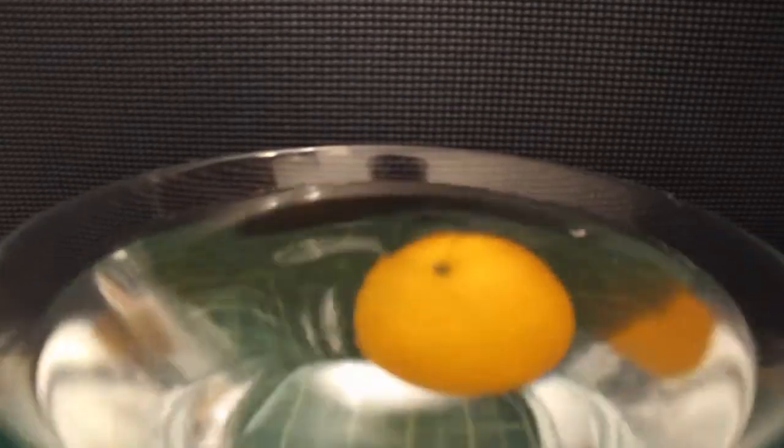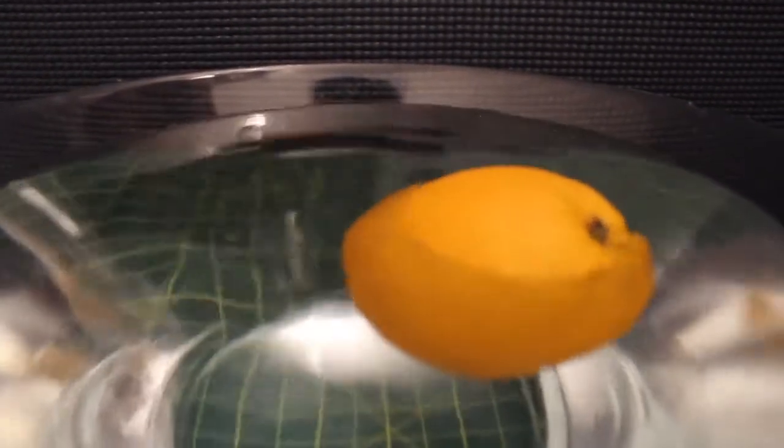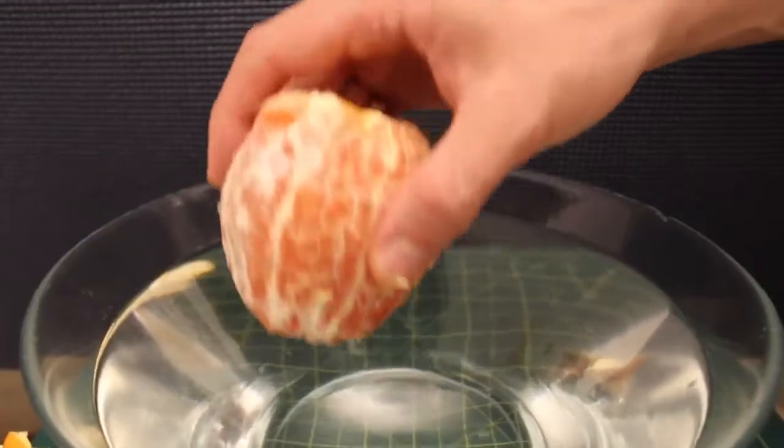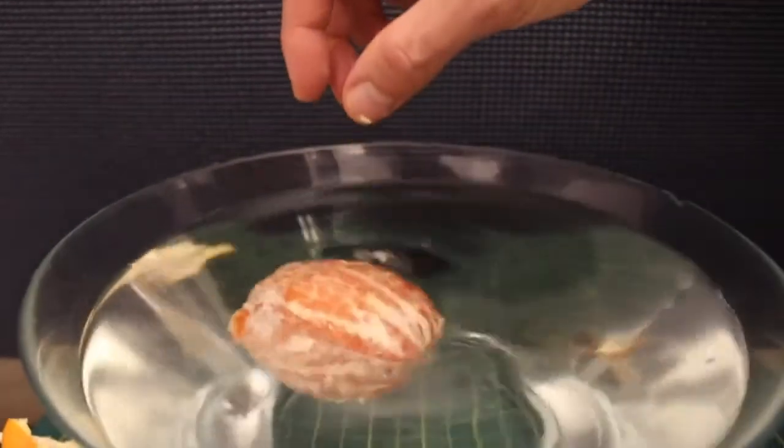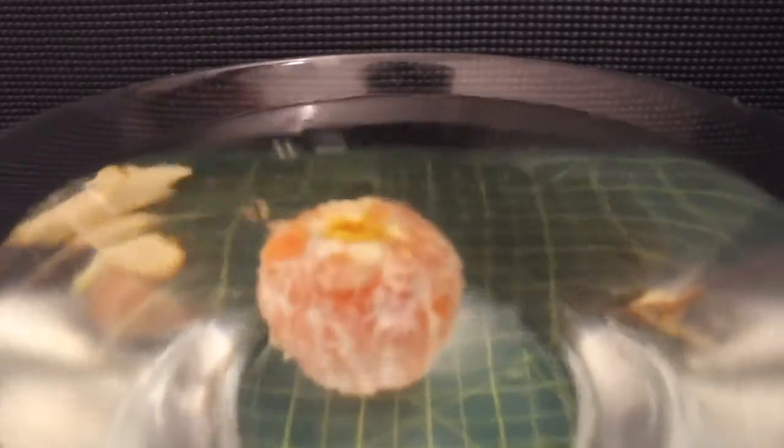Now before we talk about why, I'm going to peel it and try the same thing. What do you think will happen this time? Go ahead, take some time and discuss this. Unlike last time, the orange sinks to the bottom of the bowl. This is buoyancy at work.